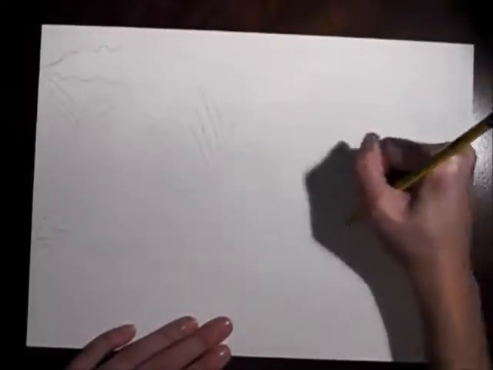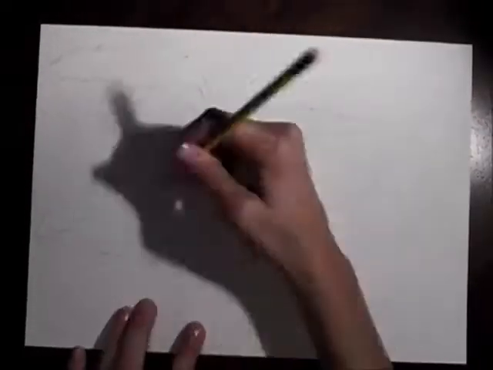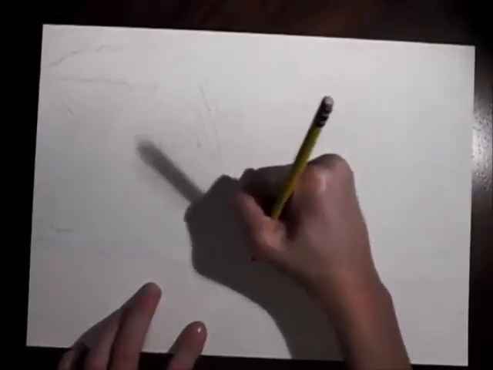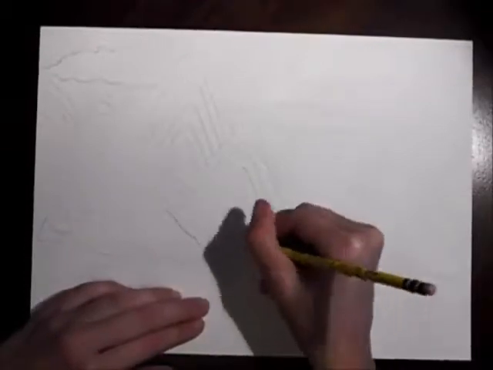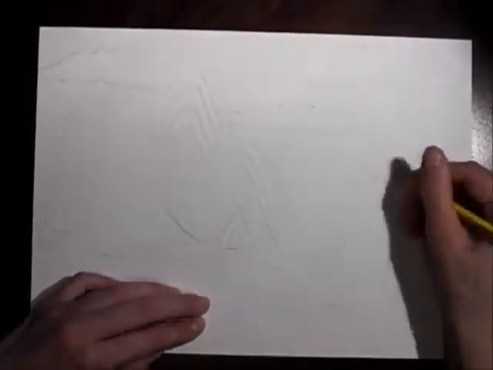Remember, negative space is empty space where there is nothing. So we want that to stay empty. Everything else, we want it to be filled with something, and that's considered positive space. And it's going to be filled with color and pattern.